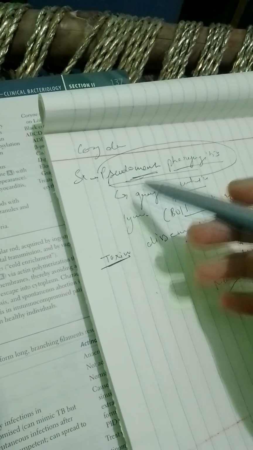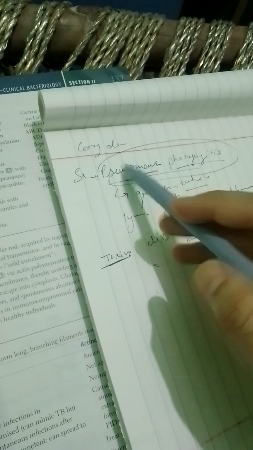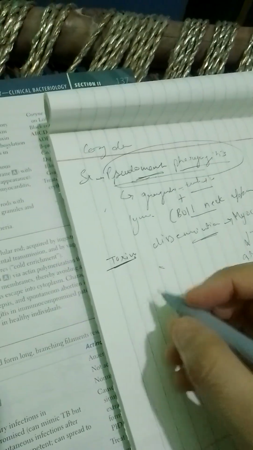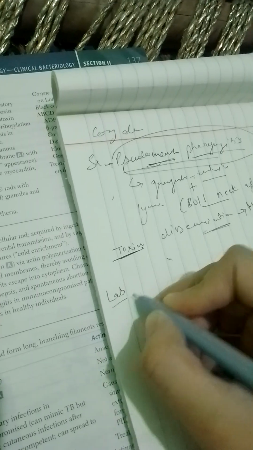Now how will we diagnose? Okay, we know that the patient has come with the Corynebacterium diphtheriae clinical features. Now for diagnosis we will do the lab diagnostic.